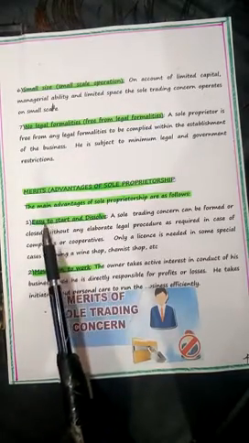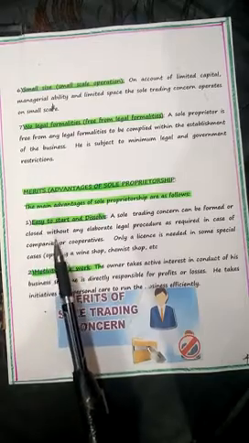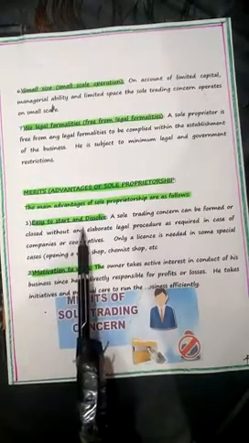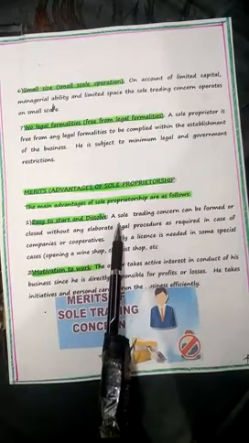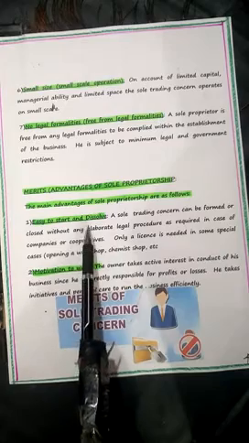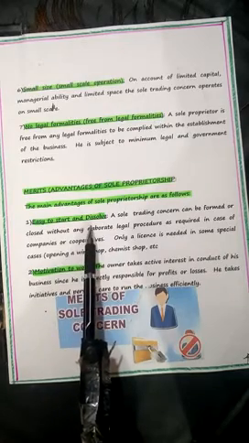First, easy to start and dissolve. Dissolve is to end. So easy to start and easy to close. Easy formation. Establishment of the business is very quickly done. Easy to start and dissolve. Dissolve means ending or winding up of the company.